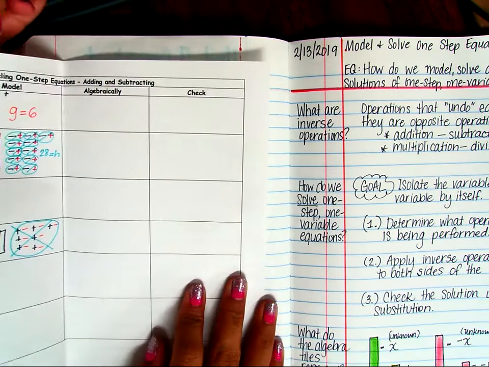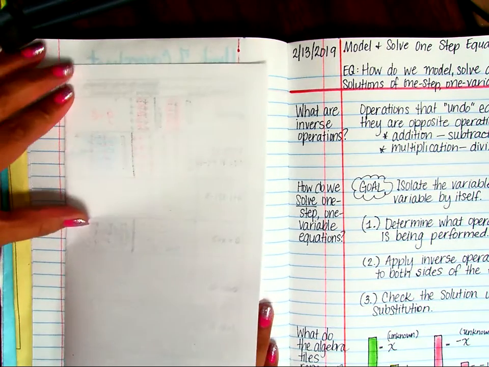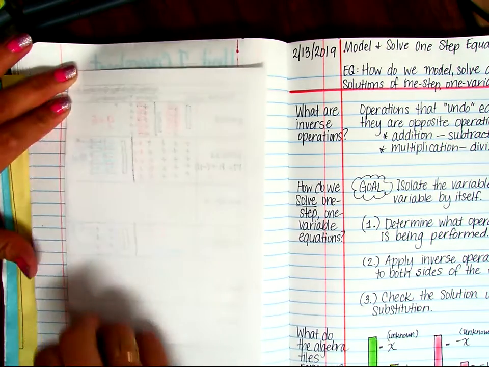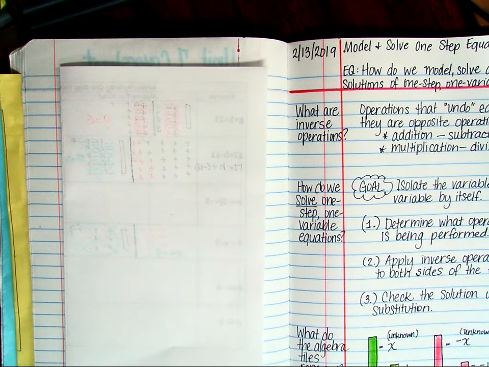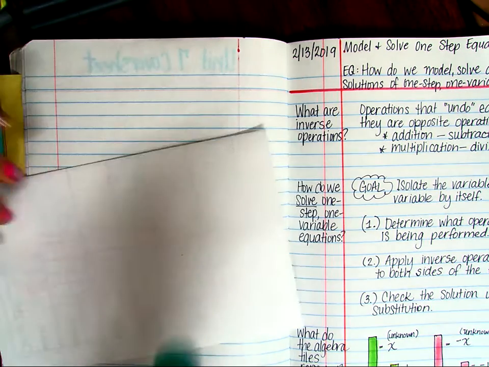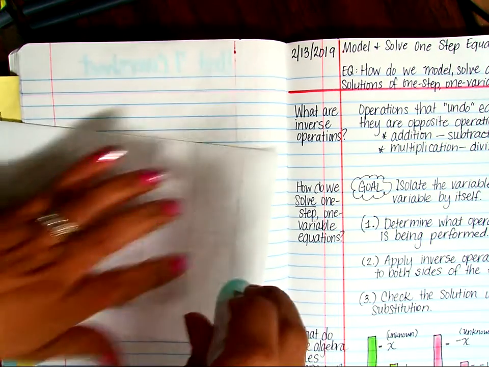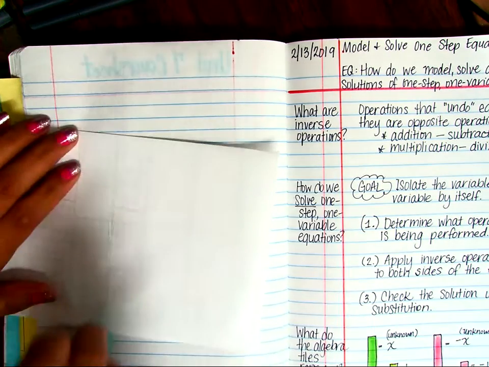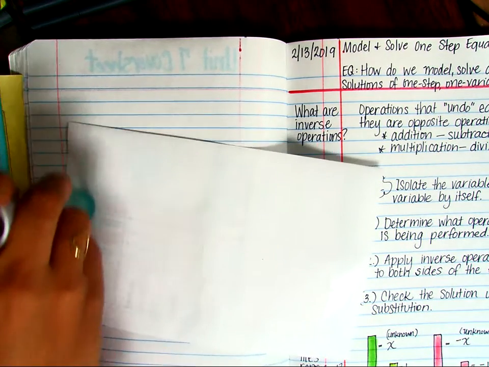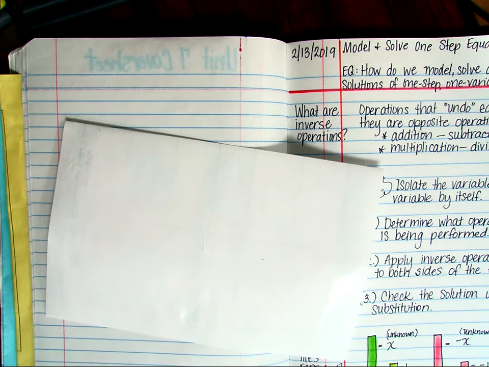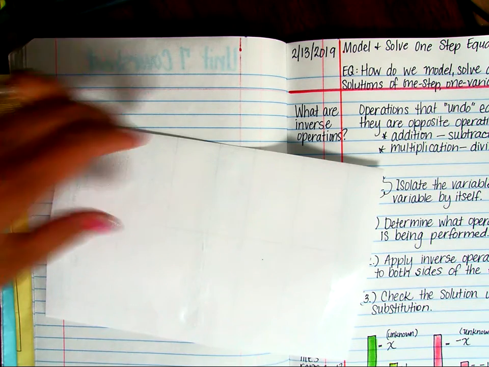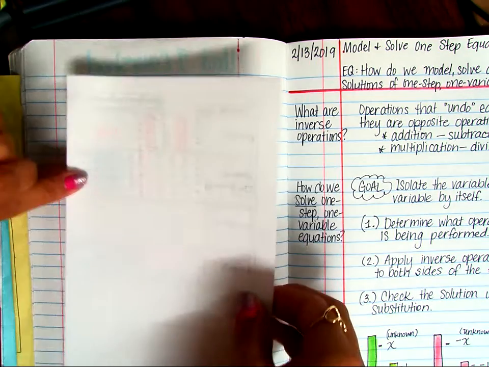Okay, so you're going to go ahead and do that. And then I'm going to give you 2 problems here that I want you to model. So really quick, let me glue this myself. And the 2 problems, right?